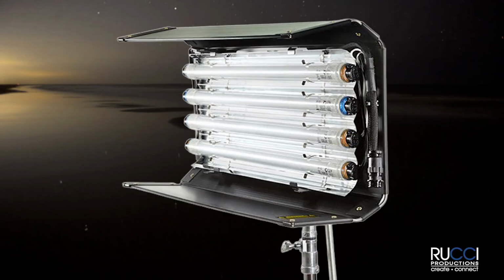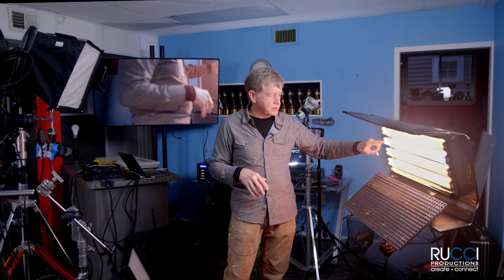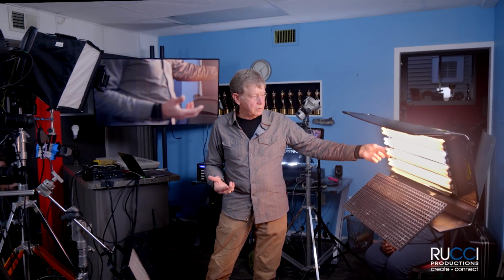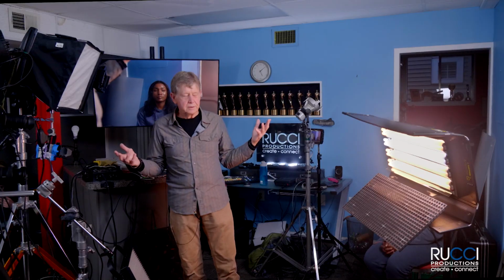Actually, there are 4. So 3 of them are warm and 1 is cool. They can be taken out individually. The cool one is a daylight. The warm ones are tungsten. So when your camera's set for tungsten light, this can make the light a little bluer, for an effect.